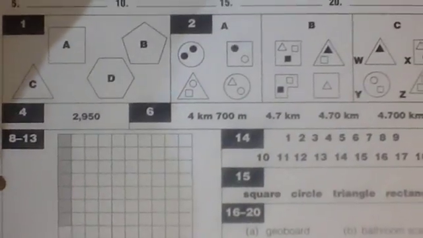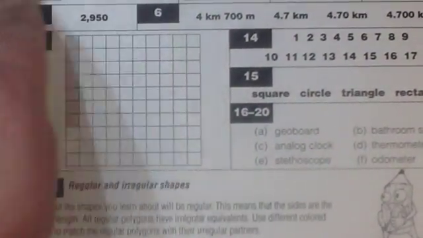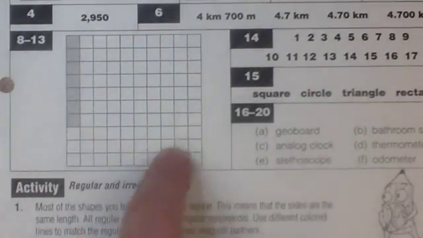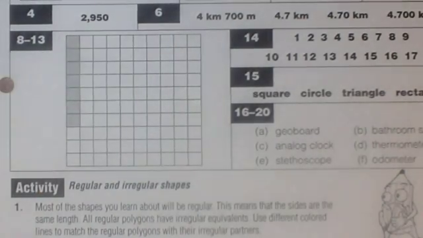8 through 13 are dealing with this right there. Question number 8. The square grid is made up of 100 squares. 7 are shaded. What fraction is shaded? Number 9. What fraction is unshaded?